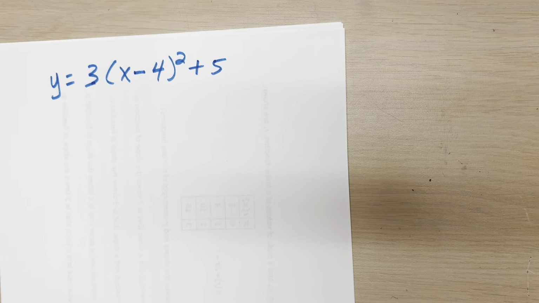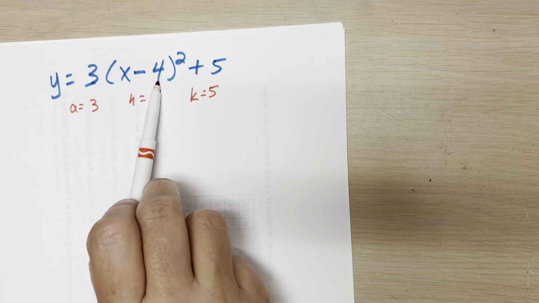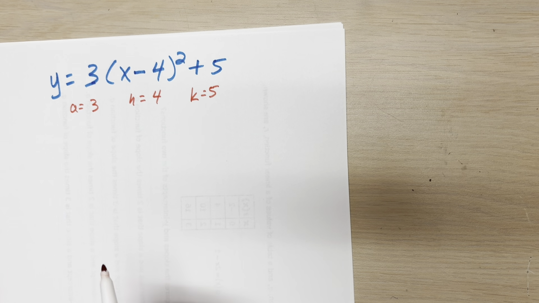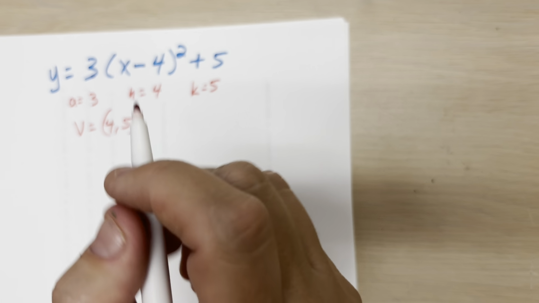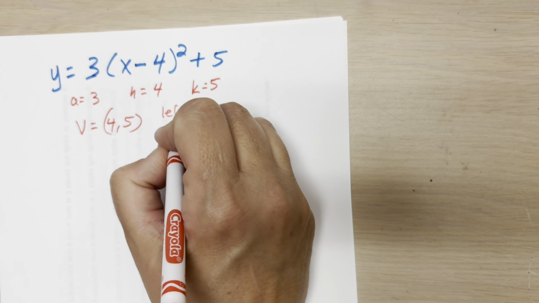We want to start by listing out our a, h, and k values. So a is 3, h is the opposite of what it appears, k is exactly how it appears. The vertex this time is the point (4, 5), which is kind of up there in the first quadrant. So we're going to be going right 4, up 5. The 3 is going to give a vertical stretch. So this graph is going to appear more narrow.